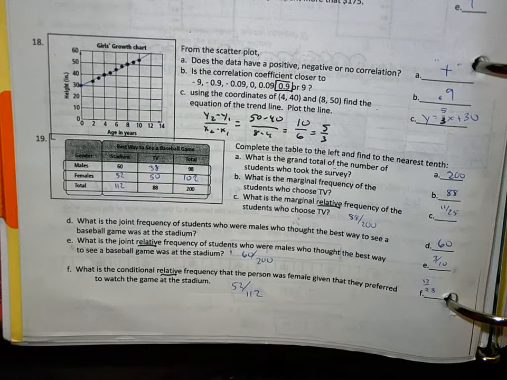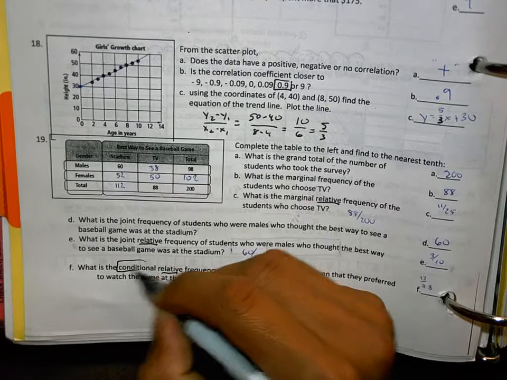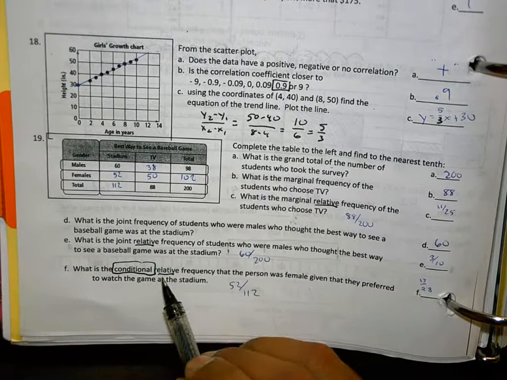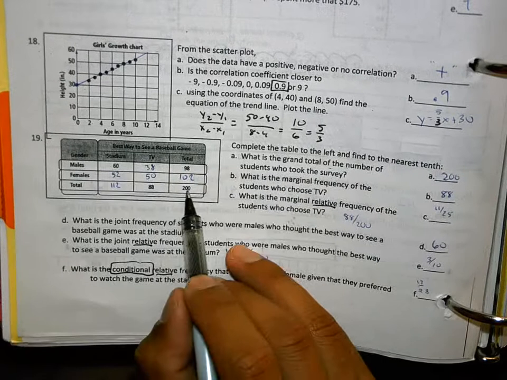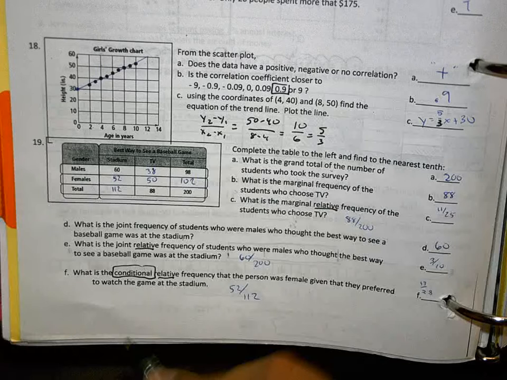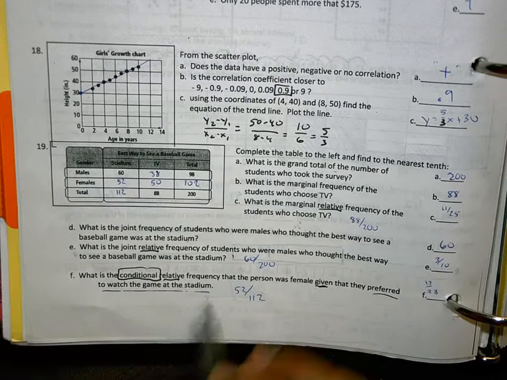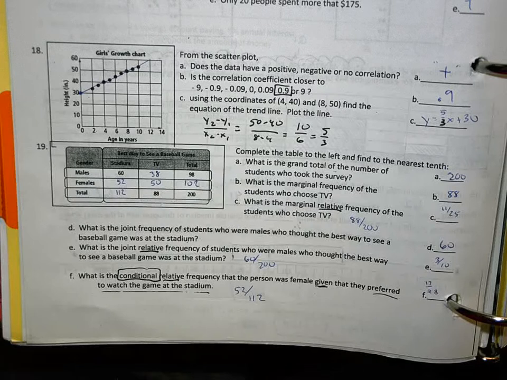The only one that you do not compare to the grand total when it says relative is when it says conditional relative. Conditional relative means instead of dividing by the grand total, you're going to divide by the given condition. Given that they prefer to watch the game. So that's what you're going to put on the bottom of your fraction.